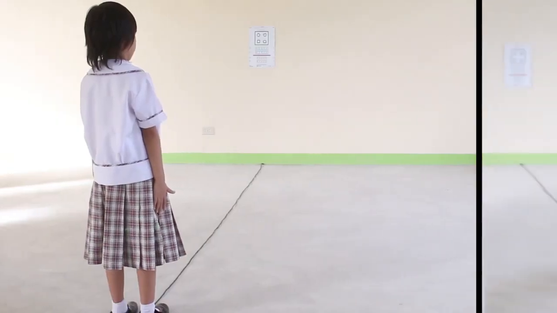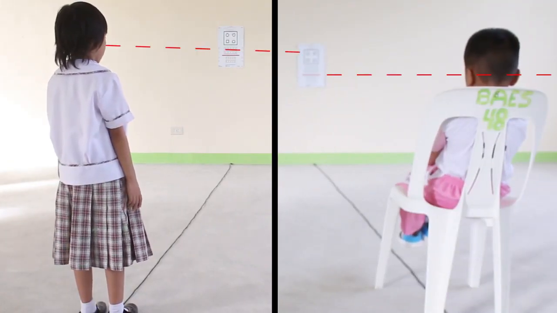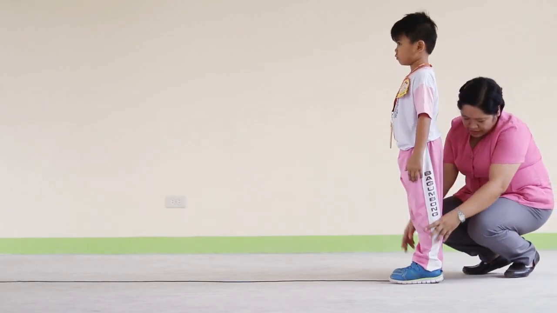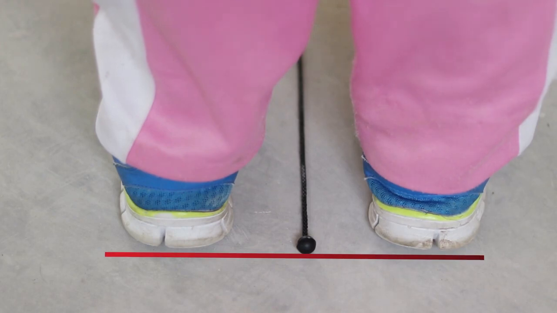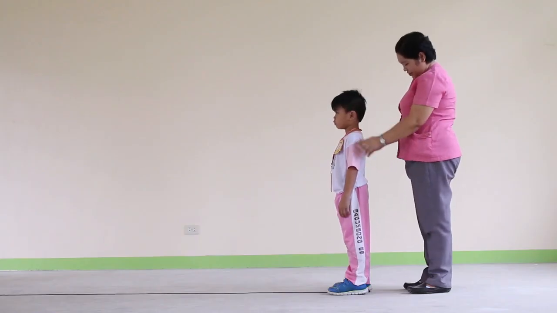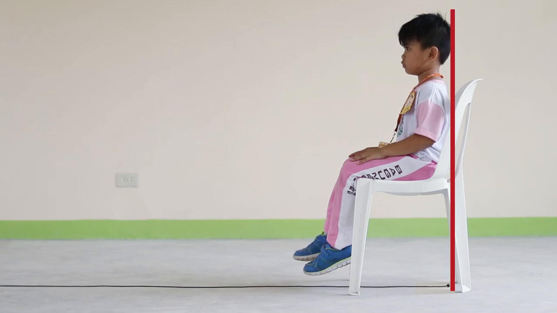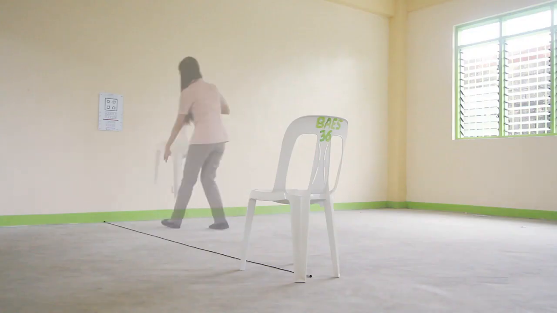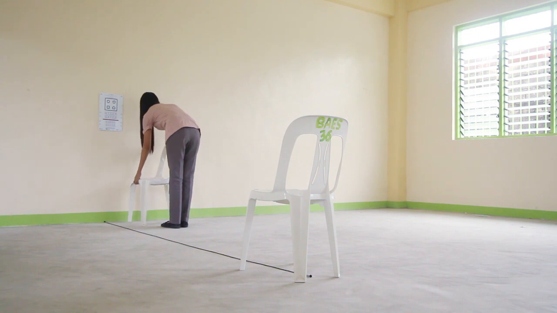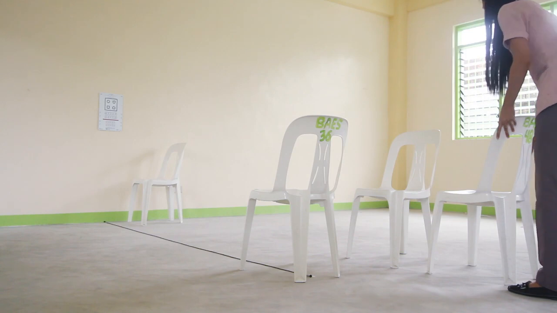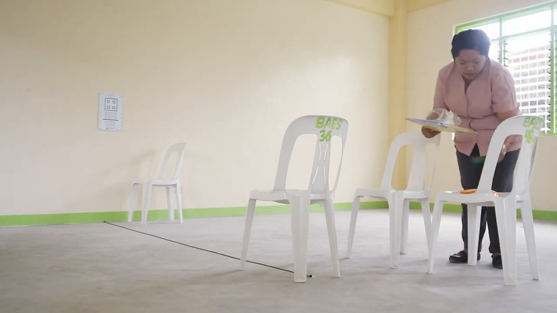The child may stand or sit on a chair, provided that the Lea chart is at the child's eye level. If standing, the back of the child's heels should be positioned at the end of the string. For this demonstration, the child will be sitting so the string must be aligned to the back of the chair. The back of the head of the child must also line up with the end of the string. Put chairs beside the chart for the screener, beside the child for the recorder, and beside the recorder to place all the materials needed for the screening.